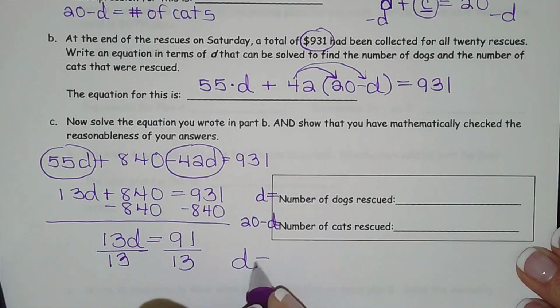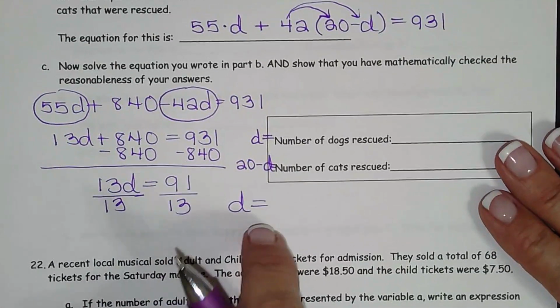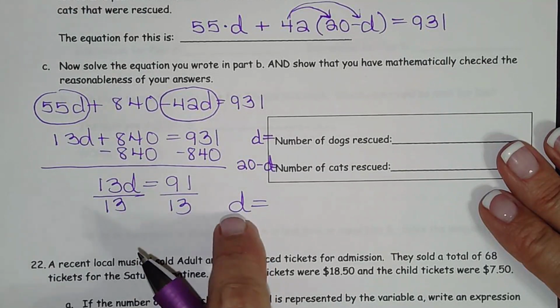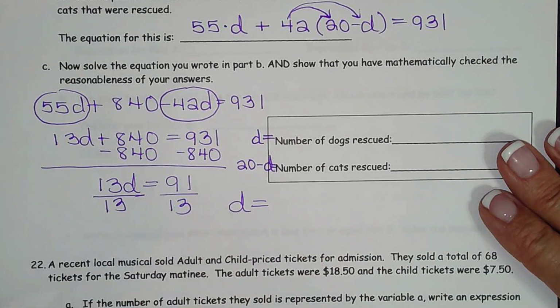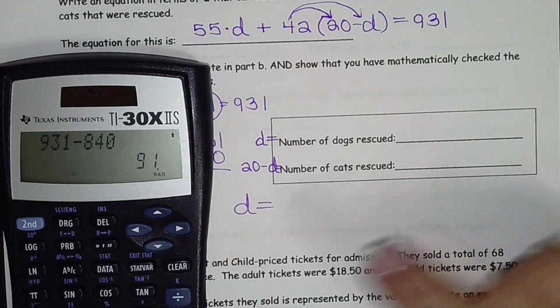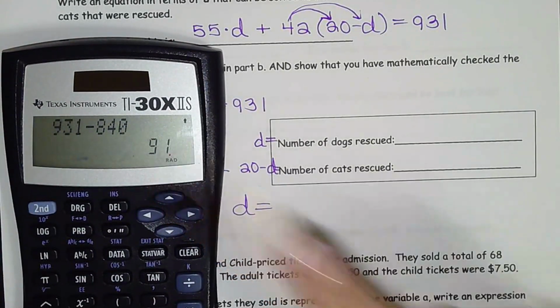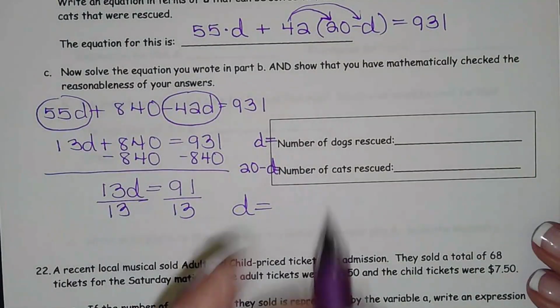And remember, don't be doing mindless math. Before you even find this answer, you should know what D is. D is dogs. So this is going to tell us how many dogs were rescued. That's why we use D instead of a random X or Y. And last step, 91 divided by 13. 91's already there, so divide by 13. That gives us 7.